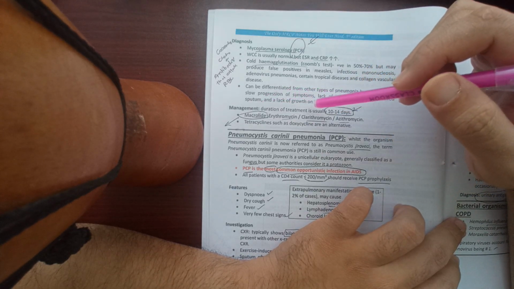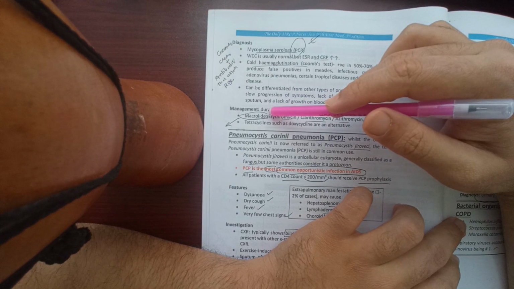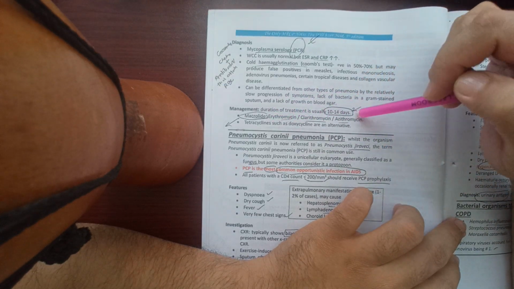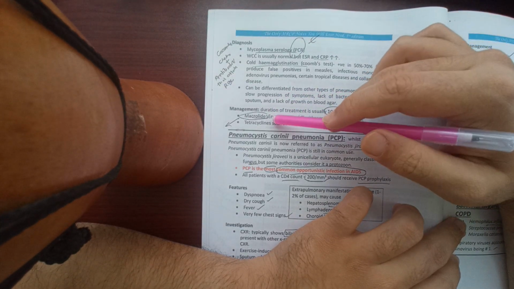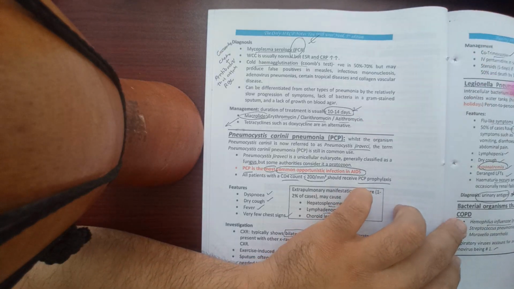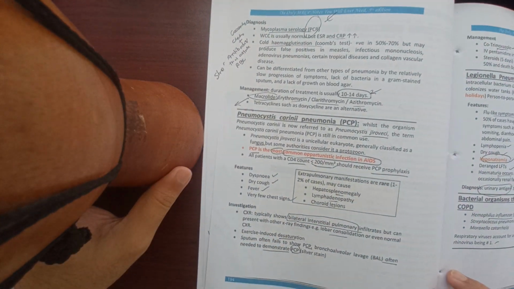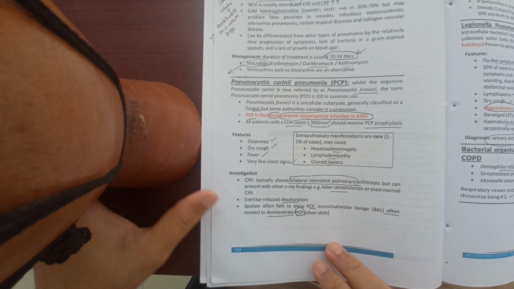So management: duration of treatment is 2 to 4 days. Start a macrolide like erythromycin, clarithromycin, or azithromycin. Tetracycline is an alternative. Okay, PCP.